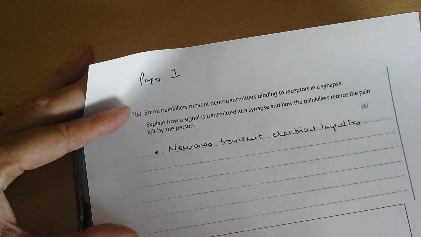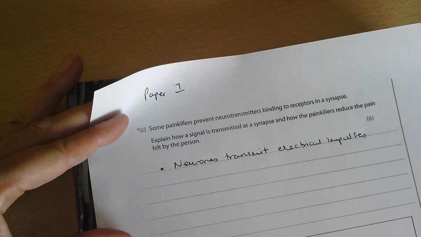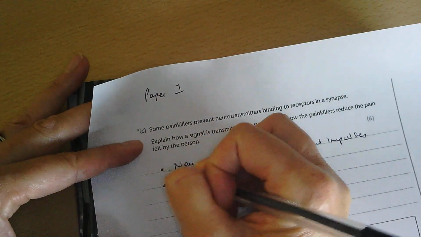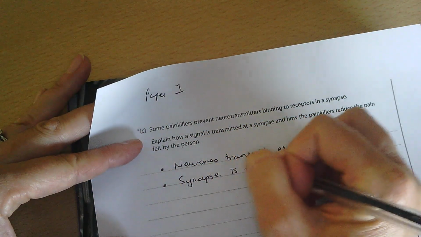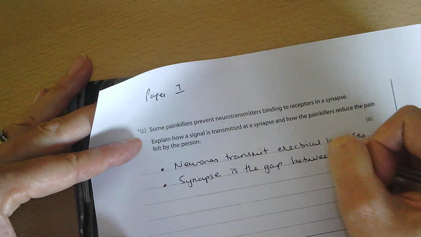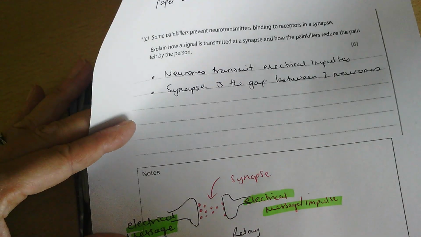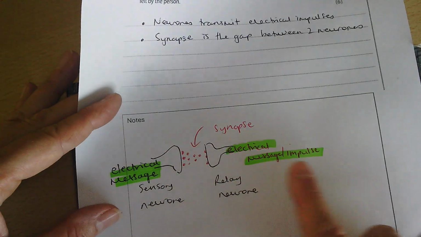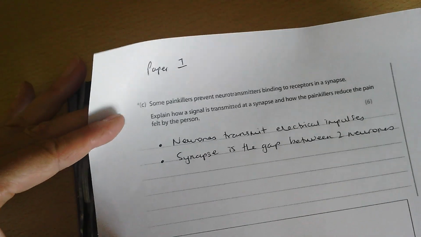And then we need to mention the gap. So let's do between the sensory and the relay neuron here. So the synapse is the gap between the 2 neurons. Like I mentioned before, you've got a synapse between the sensory and the relay neuron, and you would have another synapse between the relay and the motor neuron as well.